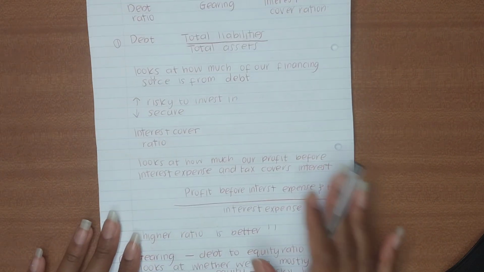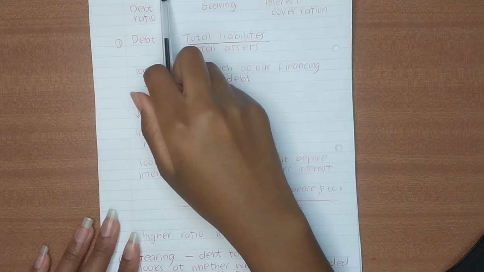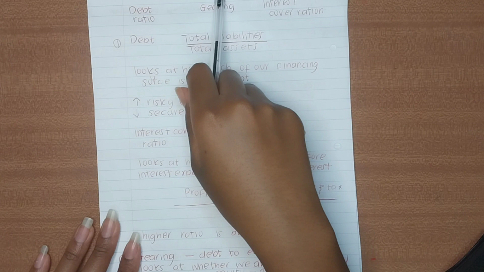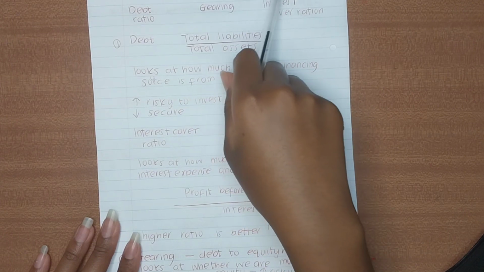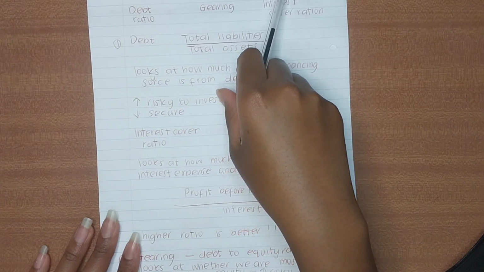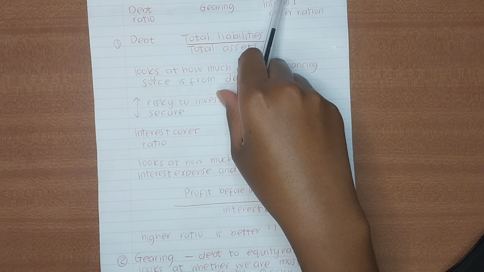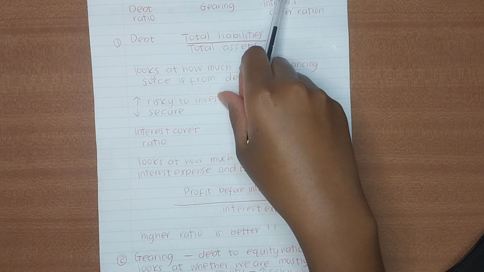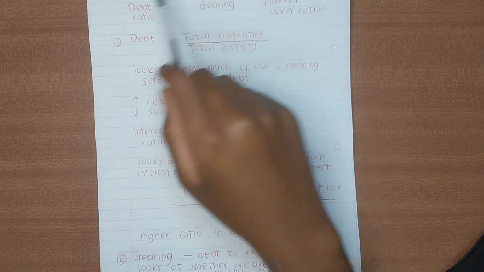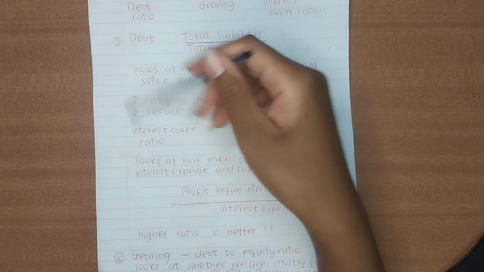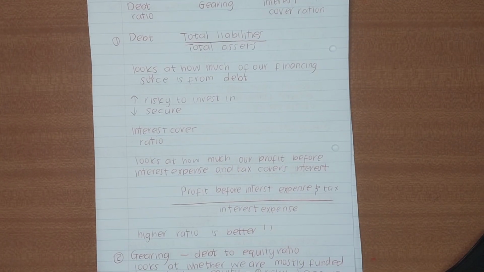And then the next type that we are going to look at is my capital structure and my long-term solvency. Solvency, you know, when people are insolvent, it means that they are not able to pay off their long-term liabilities using their assets, right? So we have 3 very easy ratios. The first one is my debt ratio.